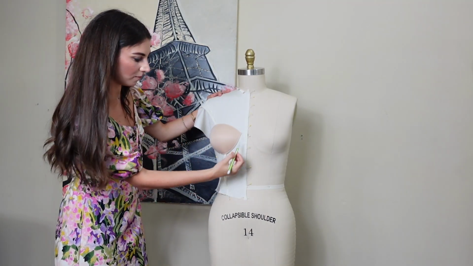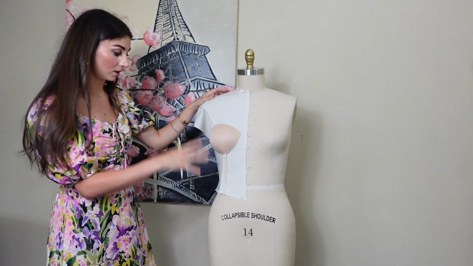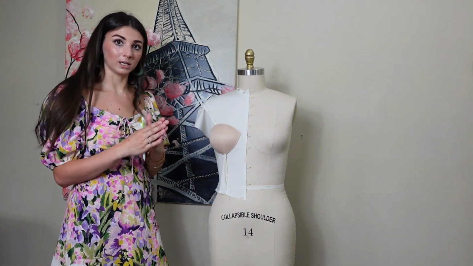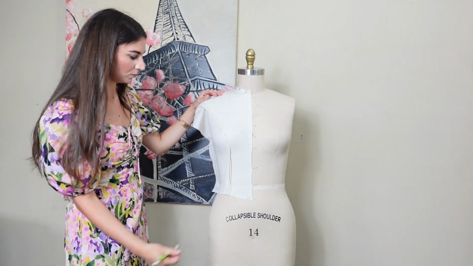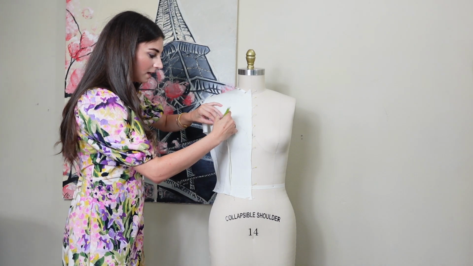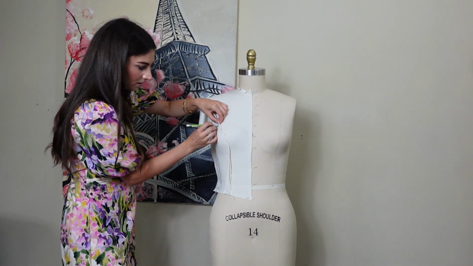So at this point, we've marked all of our intersections for where our cup actually will get inserted into the garment. And so now we're going to make our construction lines for where the panel pieces will get cut. So I'm going to take off the cup and show you guys how to remove that. The cup is removed. You can see very clearly where the placement is going to be. So essentially, I'm going to draw a line where I've pinched this through here.